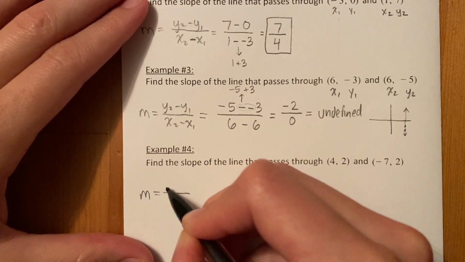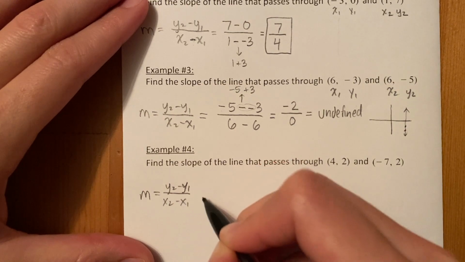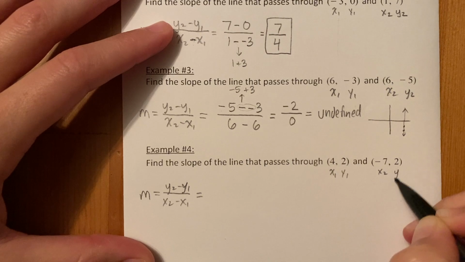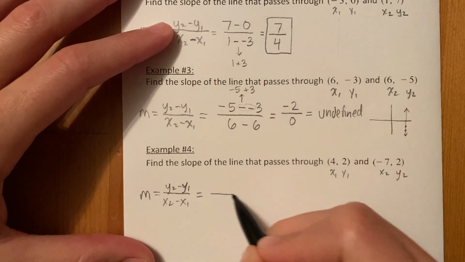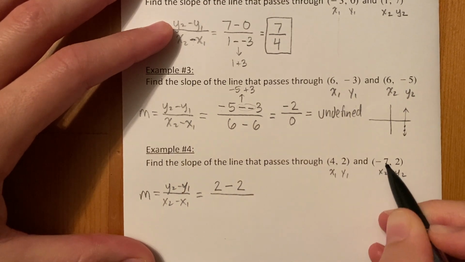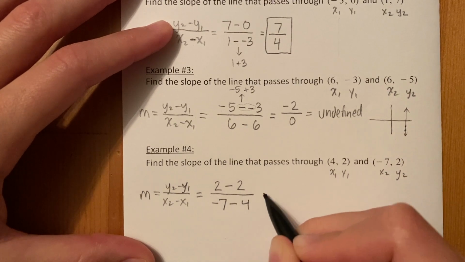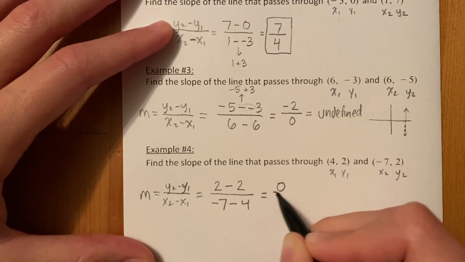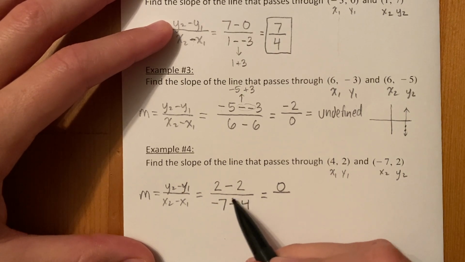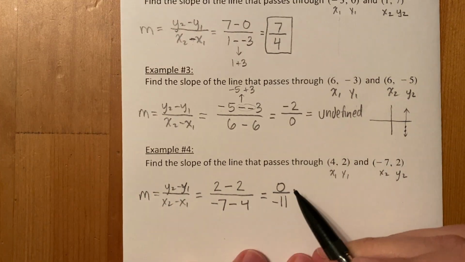Let's do this last example. I have x1, y1, x2, y2. I never skip that step. y2 minus y1 over x2 minus x1. 2 minus 2 is 0. Negative 7 minus 4, I have 7 holes in my boat, 4 more holes in my boat. That's 0 over negative 11. I'm going to keep simplifying.